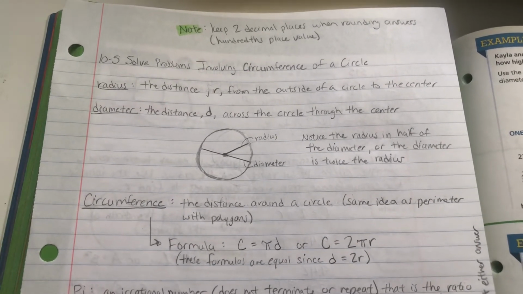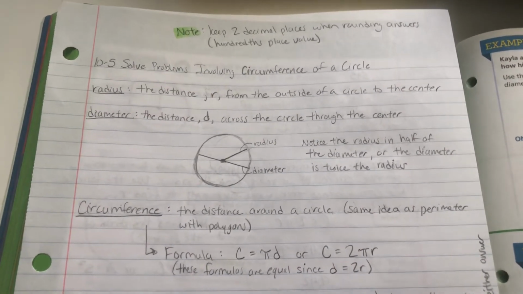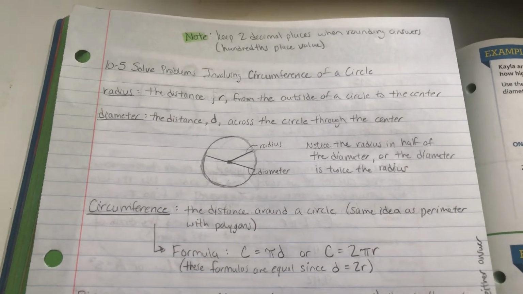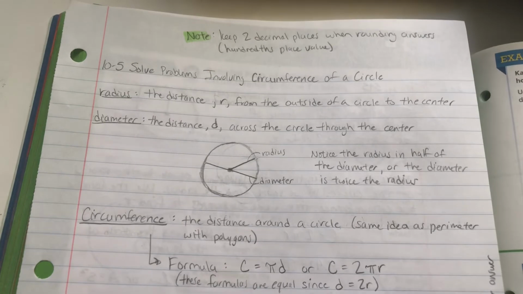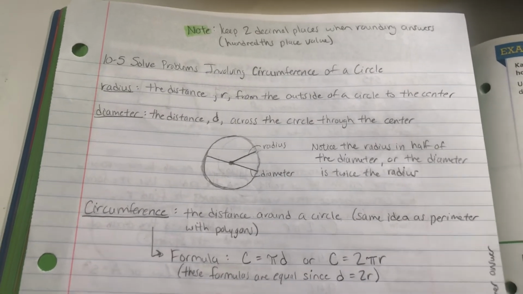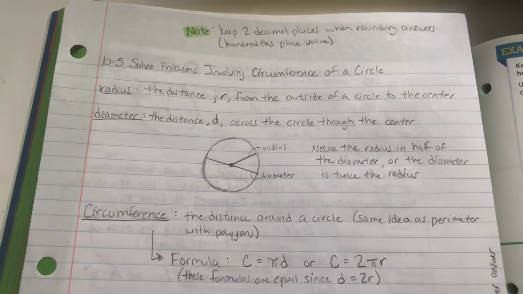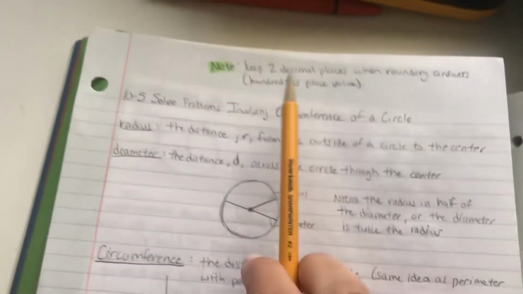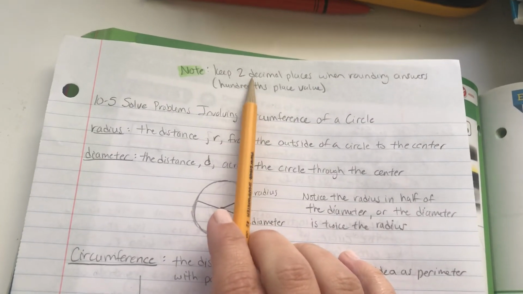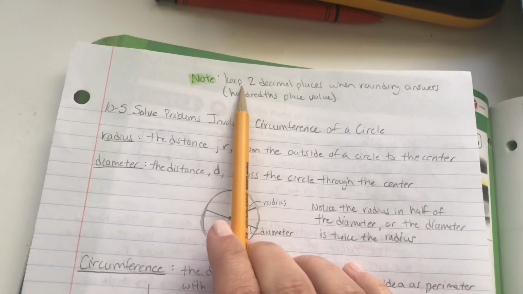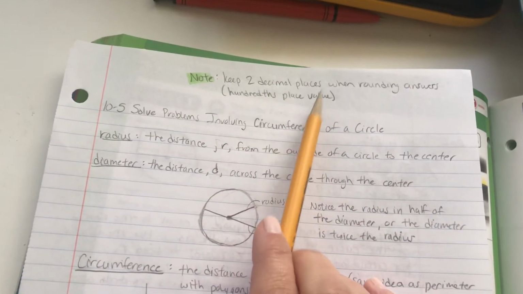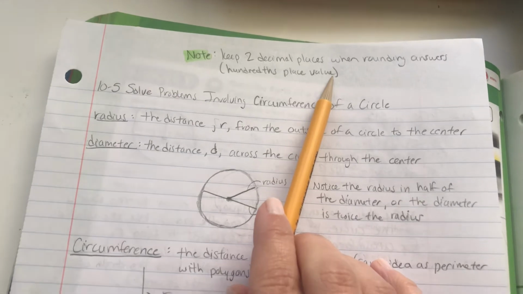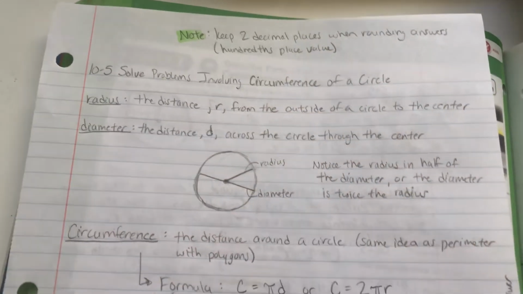These chapters are still going to be dealing with geometry, but instead of transformations and angle relationships, it's going to be dealing more with formulas for measure, such as circumference, area, volume, and surface area. I do have a note up here. I'm going to go ahead and say it now. We're going to be keeping 2 decimal places when rounding answers, which is the hundredths place value, unless, of course, the directions state specifically how they want you to write the answer.